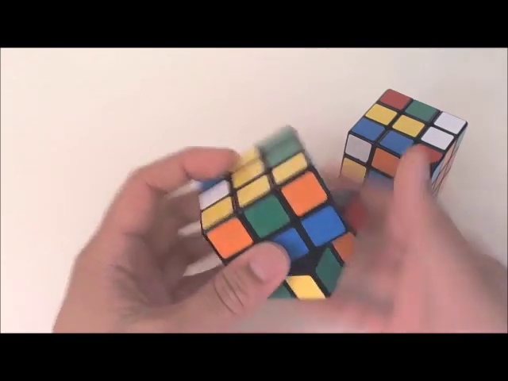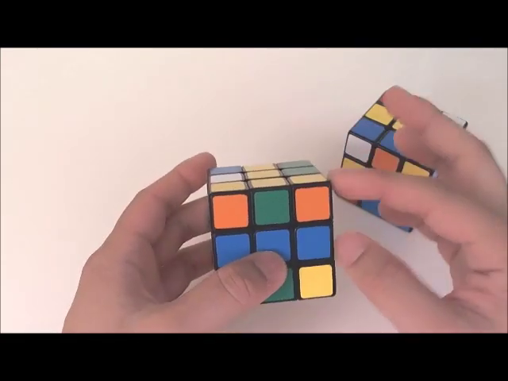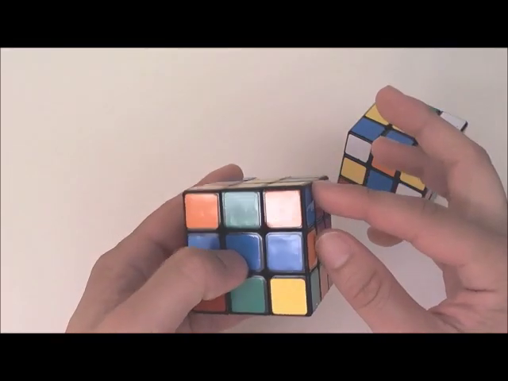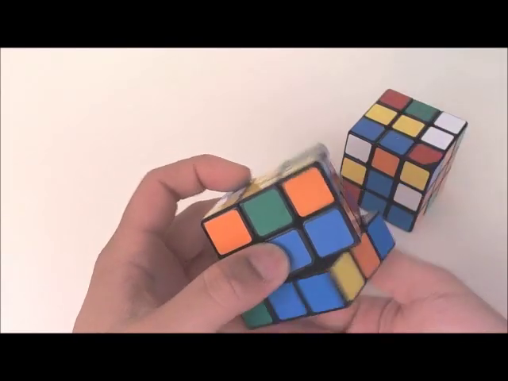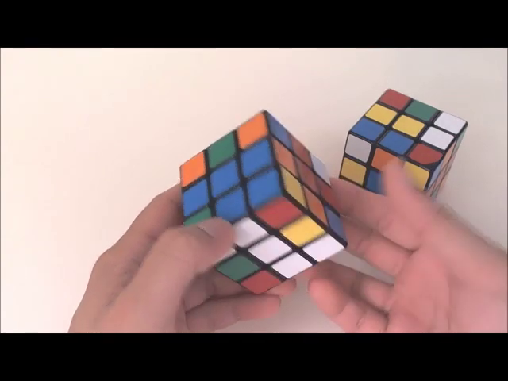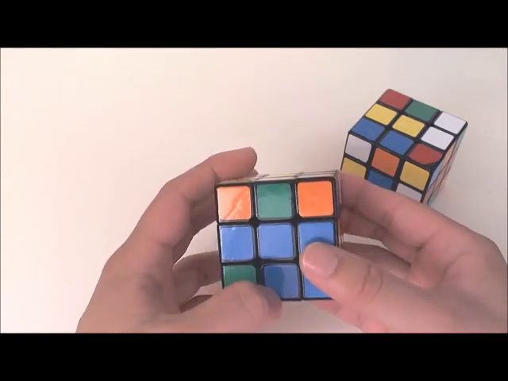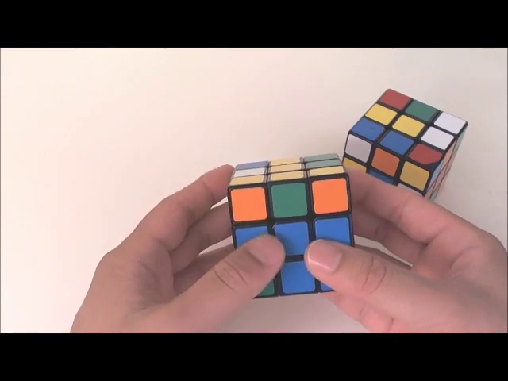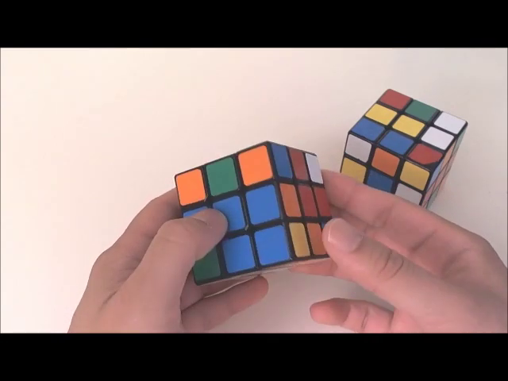And while I do the D2, I have the entire upper layers to look at. Nothing is moving, so I can really see what I'm doing when I do the D2. So, in my opinion, this is a much better way to do the EO line. I think it's fewer moves, and it also has better look ahead.